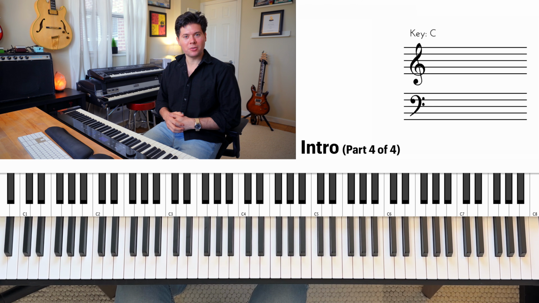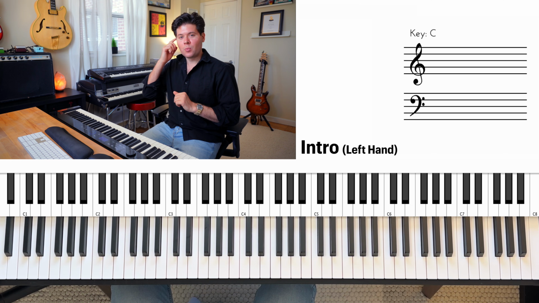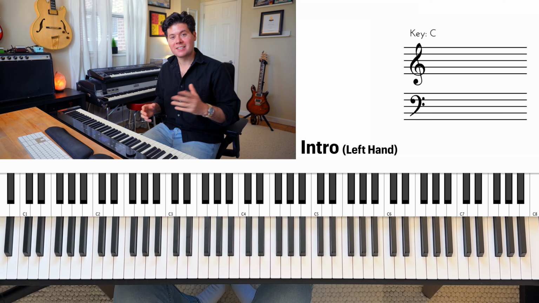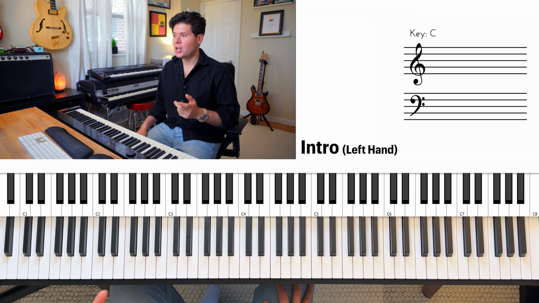And that's your introduction, which will serve you very well throughout the rest of the piece. Now the left hand, which is copying the bass part. I think it's nice to do that instead of just playing whole notes. If you want to be really simple and just play whole notes, you can do that.